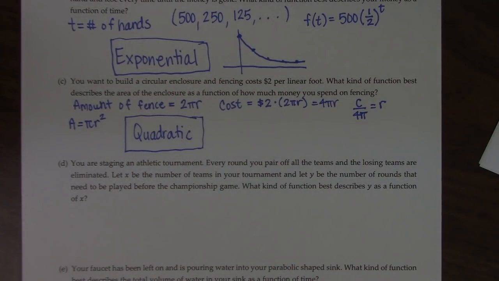Most of these area functions are going to be quadratics, because if you think about it, the units of area are meters squared, square feet. So it makes sense that you would use a quadratic to find the area of something.